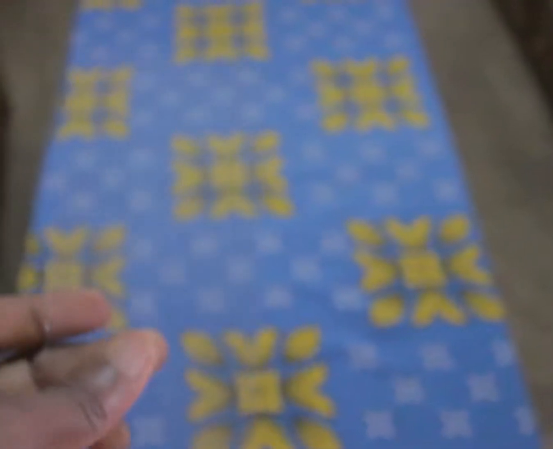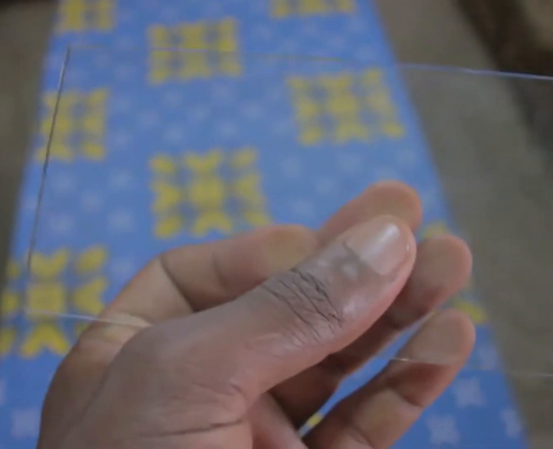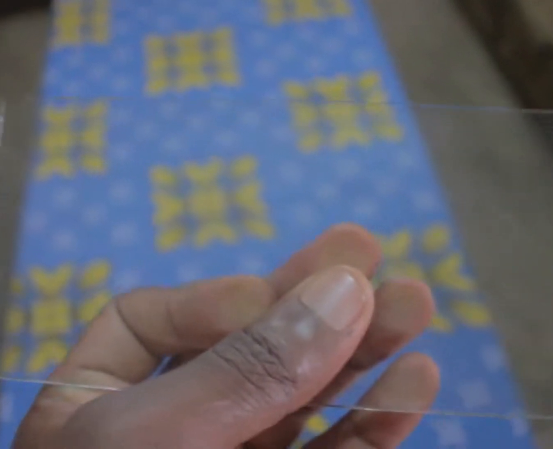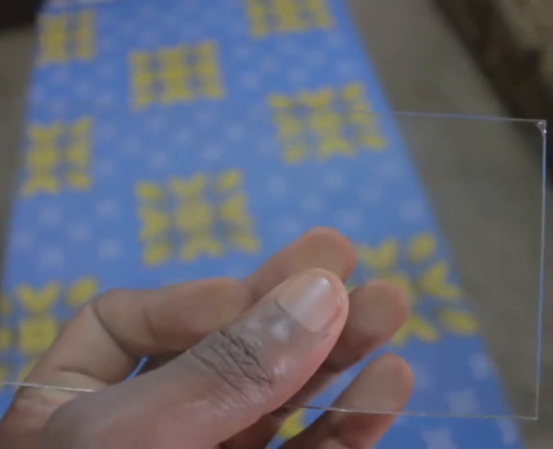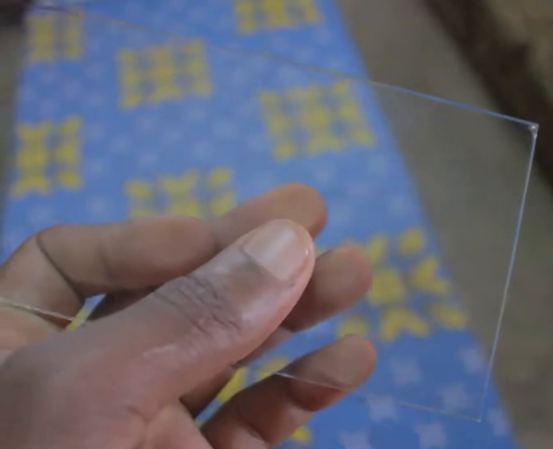So I'm going to show you how to make a transparent phone and how to edit using DaVinci Resolve 16. So let's get on to it. You have to get yourself this glass. I had this glass cut out like a real phone, but it doesn't have the round corners like a phone does, but we'll just work with it this way.